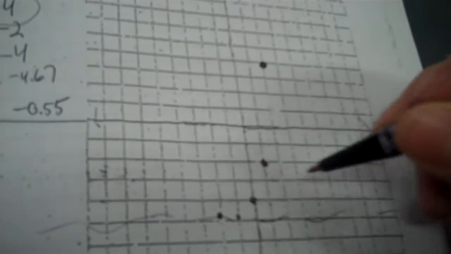Now I just keep graphing. 1, -2, 0, -4. So I go down 1, 2, 3, 4, and again, all that happens is we just get closer and closer to that asymptote.